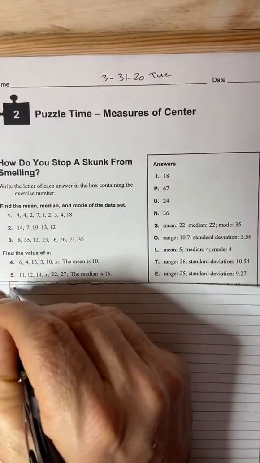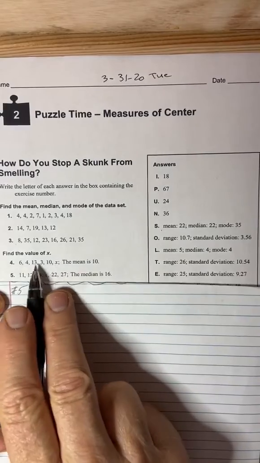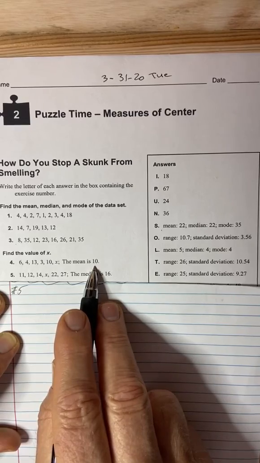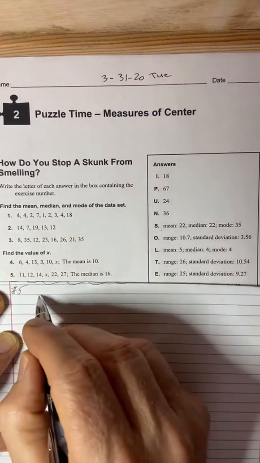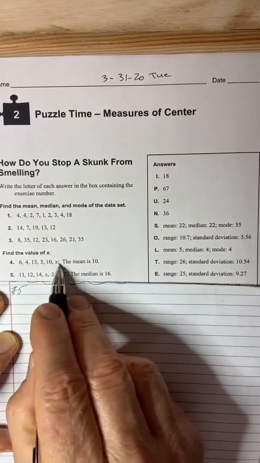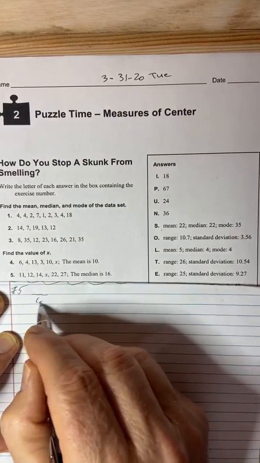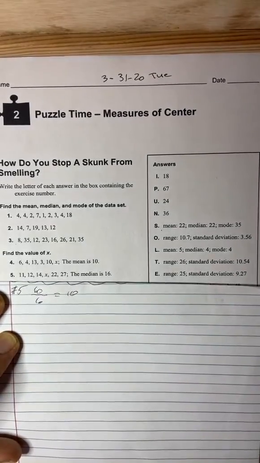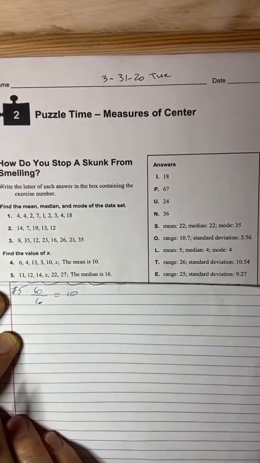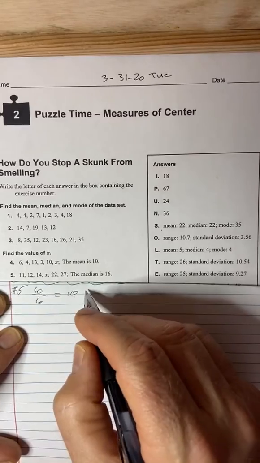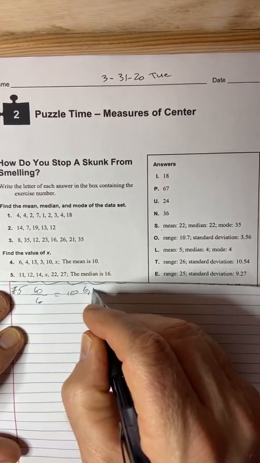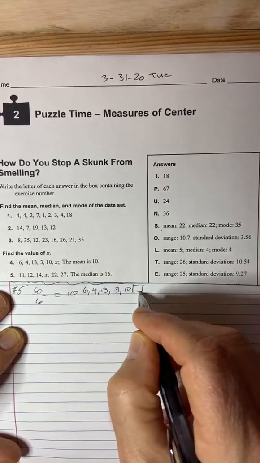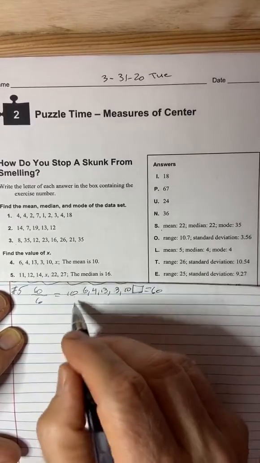Here's number 5. We're going to find the value of X. It's a missing number. So the mean is 10. So that means we add them all up and it equals 10. So there's going to be 1, 2, 3, 4, 5, 6 numbers. That equals 10. So we know this total here has to be 60, because 60 divided by 6 equals 10. So we know that's true. So I know that 6, 4, 13, 3, 10, and some value X equals 60.